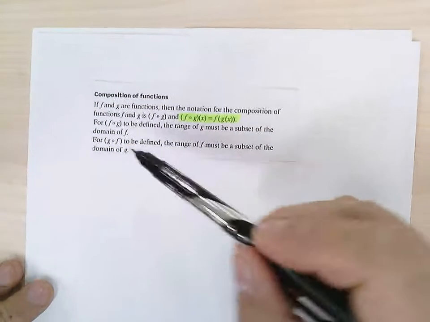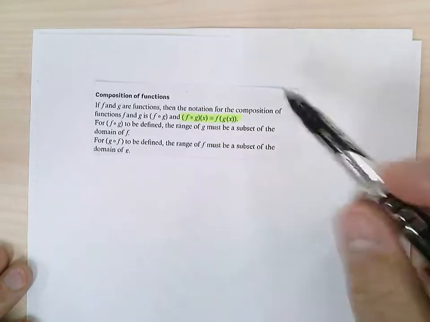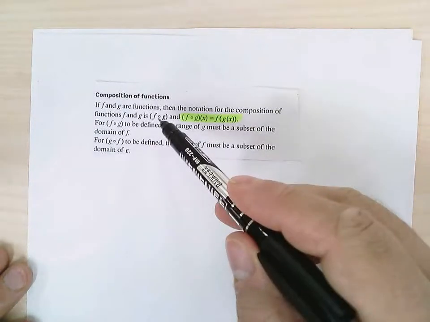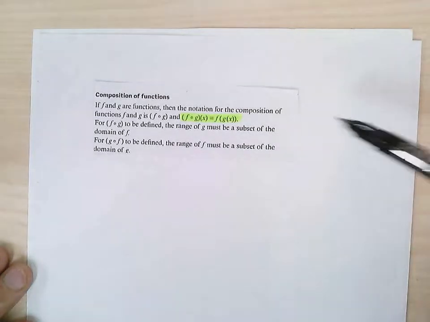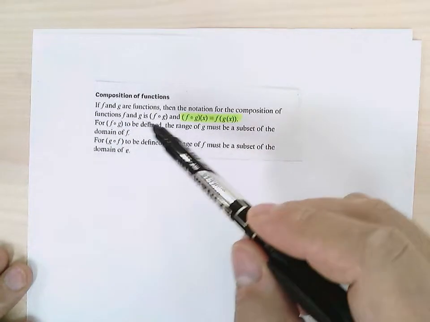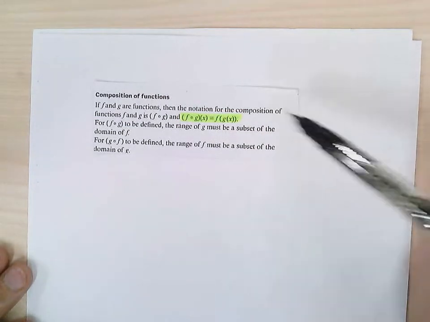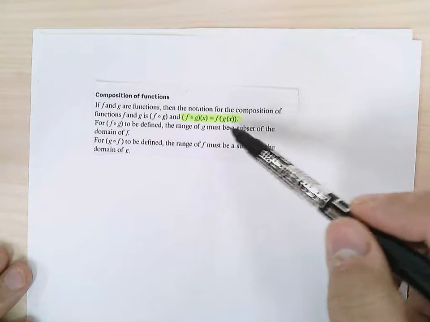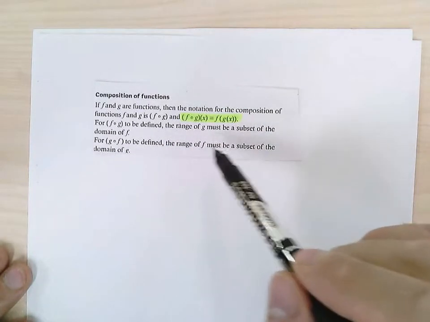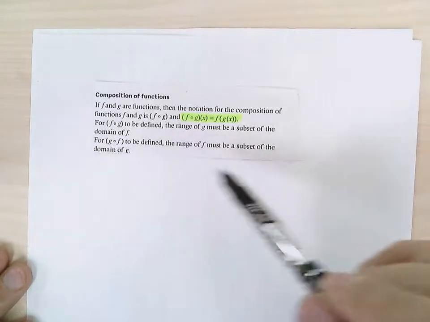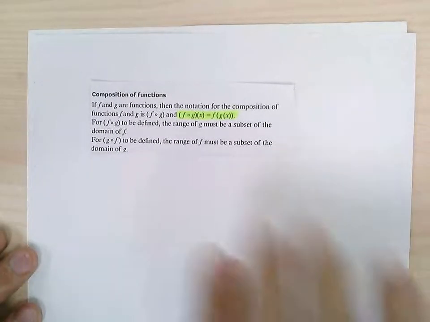It says if f and g are functions, then the notation for the composition of functions f and g is read f of g, and (f∘g)(x) is equal to f(g(x)). For f(g(x)) to be defined, the range of g must be a subset of the domain of f. So you have to be careful looking at it. And vice versa, for g of f, the range of f, what you're plugging in, must be a subset of the domain of g. So you have to be careful with the domain there.